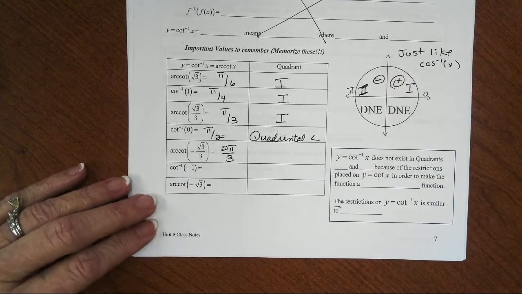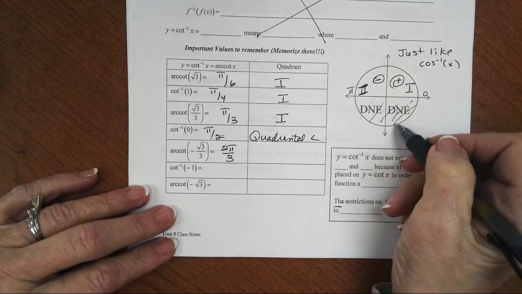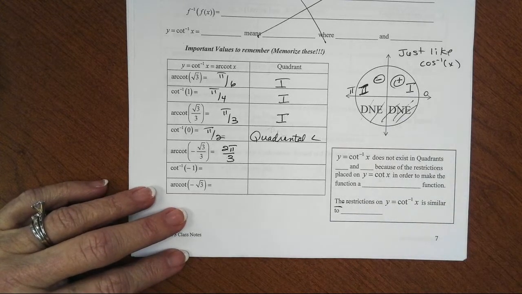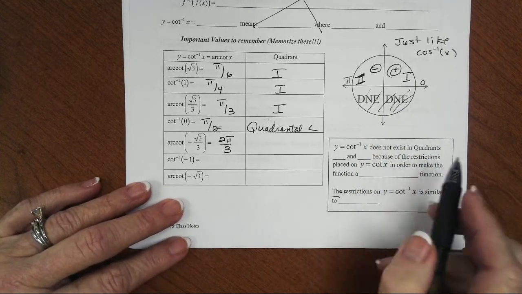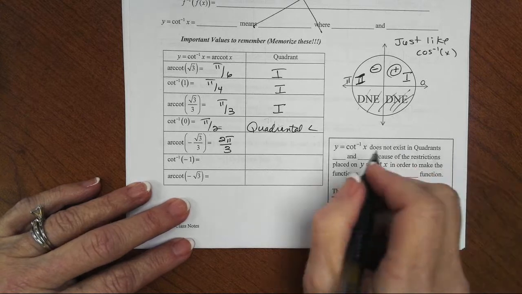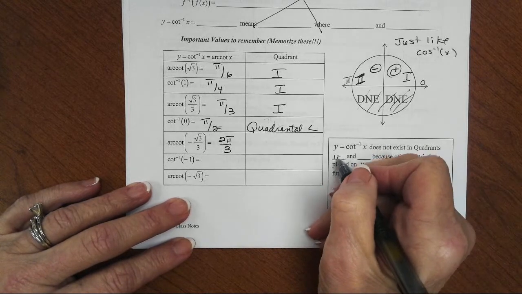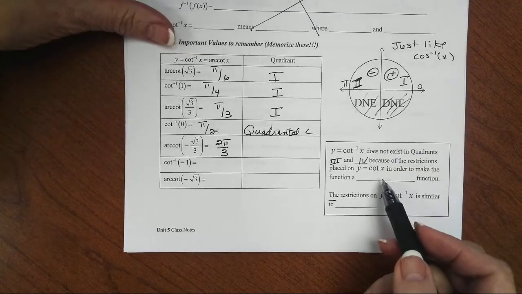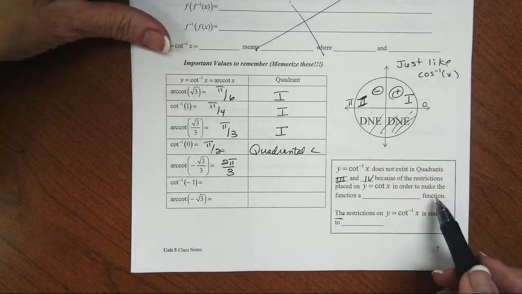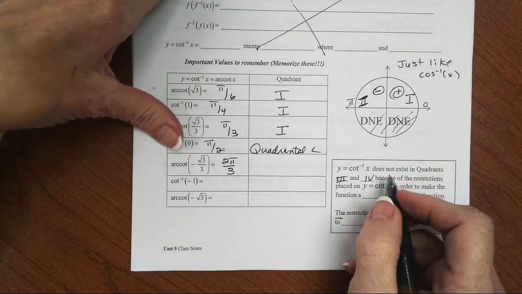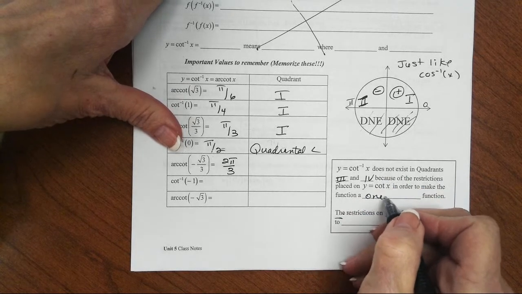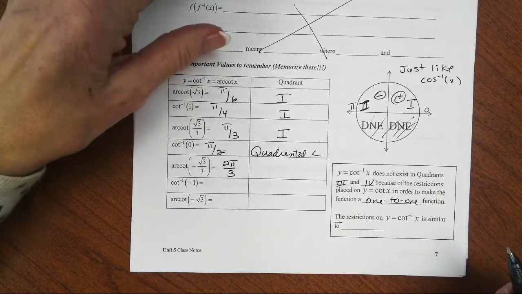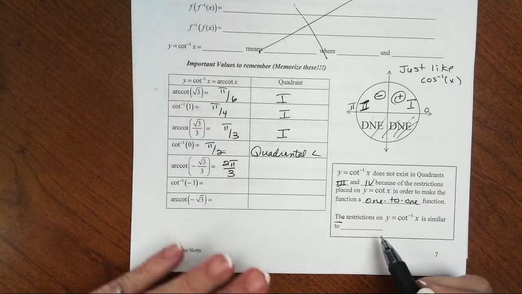Okay, so we're not going to use anything in quadrant 3 and quadrant 4 at all. The cotan doesn't exist in quadrants 3 and 4 because of the restrictions that we placed on y equals cotan x to make it a function that is 1 to 1. So that we get only one answer for every x. There's one y for every y, there's one x.